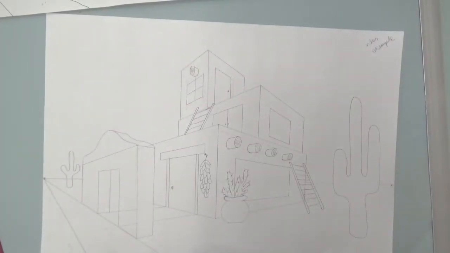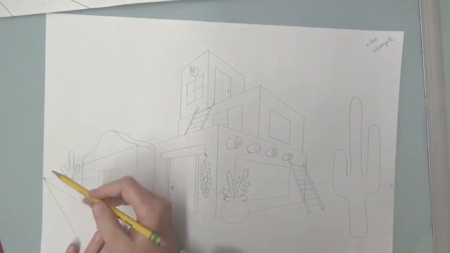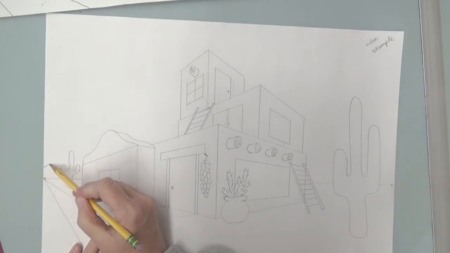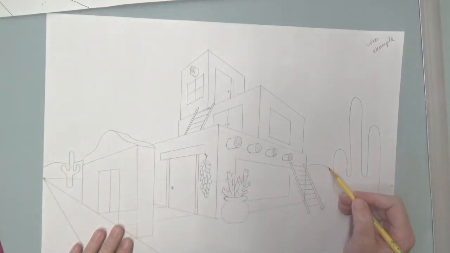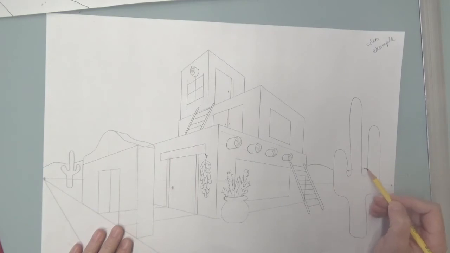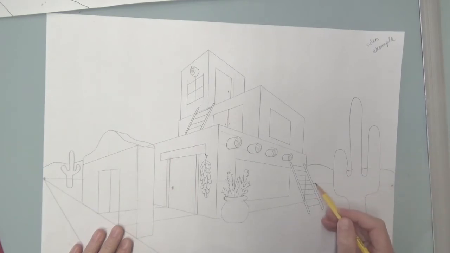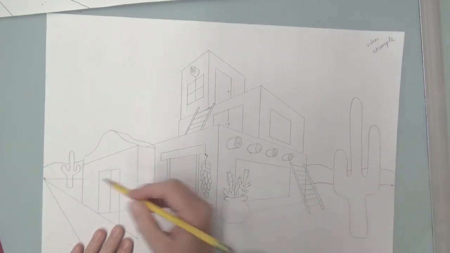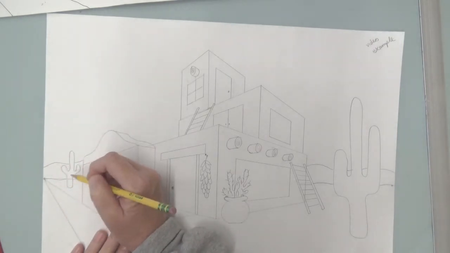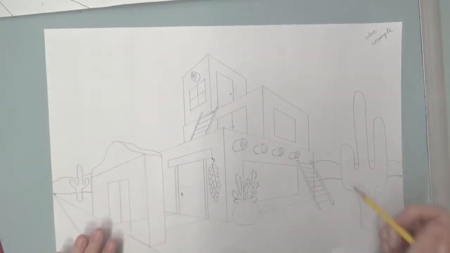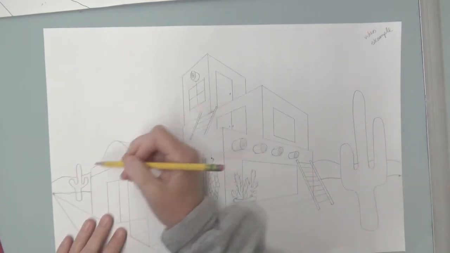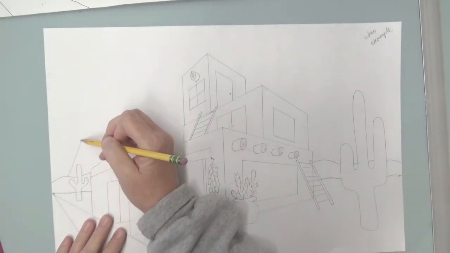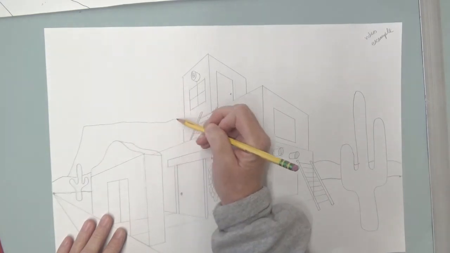So in the American Southwest, there are these really cool rock formations called mesas. So what I'm going to do first is I'm just going to put a set of hills back in here. Okay, and if you want to, you could make your horizon line a little bit wavy, because generally the horizon isn't completely straight. So now I've got a hill back here. If you wanted to put another hill, you could. And then way in the distance, I'm going to have this mesa coming up and going behind the house.